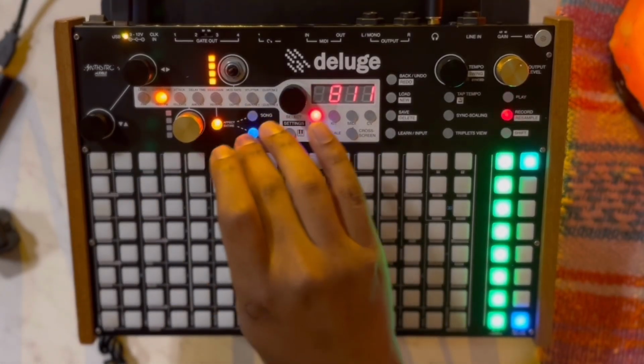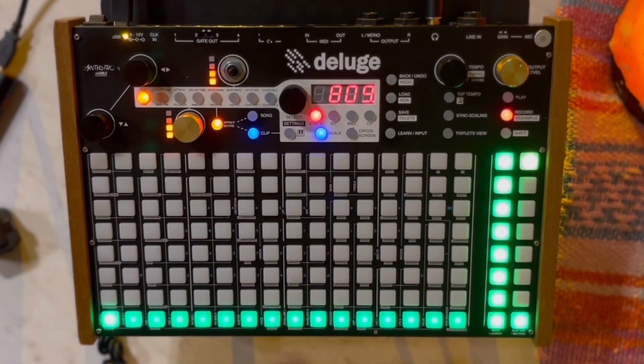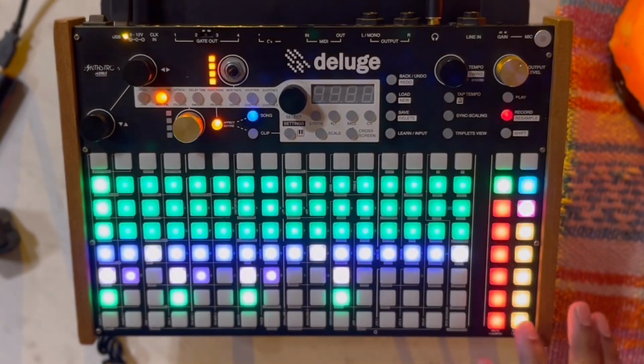I started with that saw wave there, and I made a bunch of automation to it. I'll show you what it sounds like.